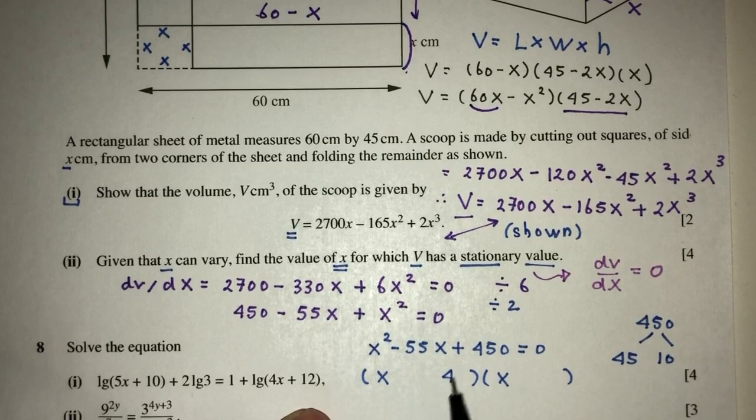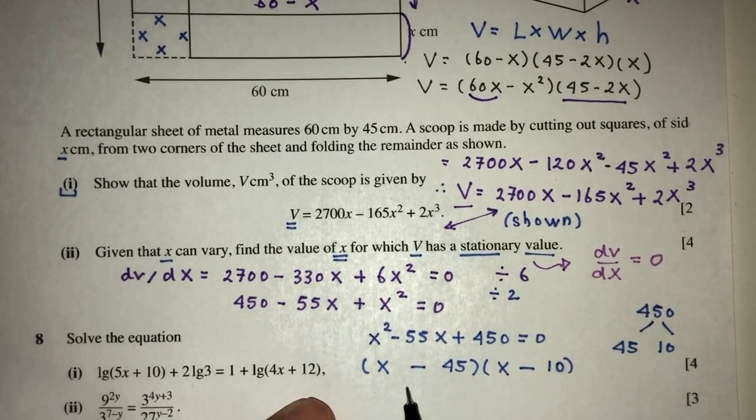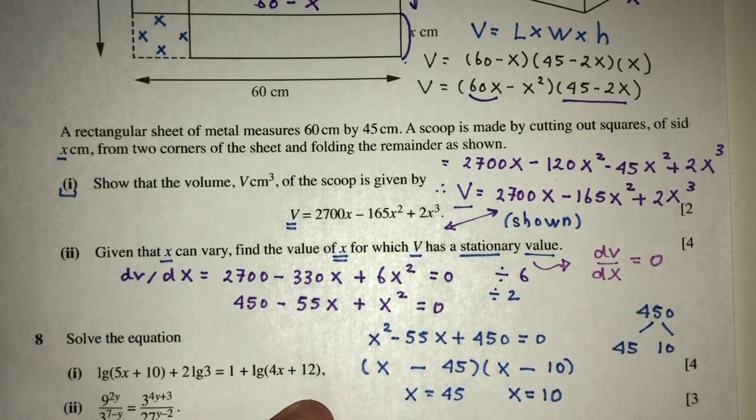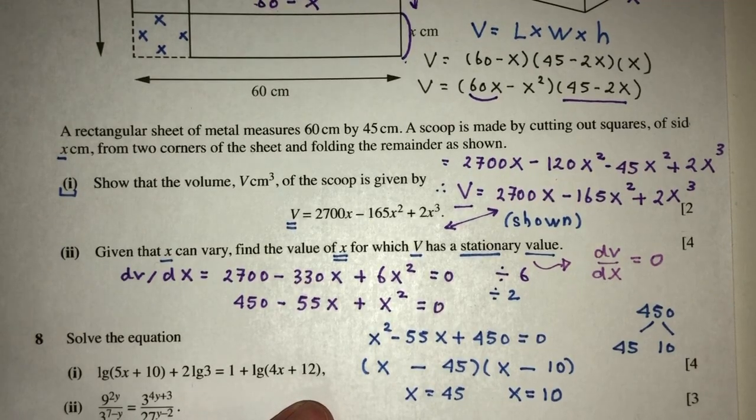To get minus 55, we have to have minus 45 and minus 10. So in that case, x has to be 45 or x has to be 10. So we have two possible values for x according to our equation.